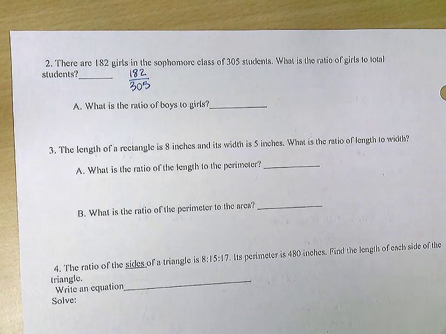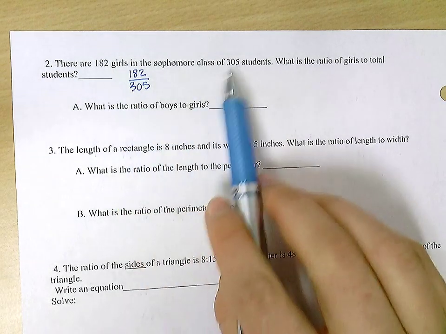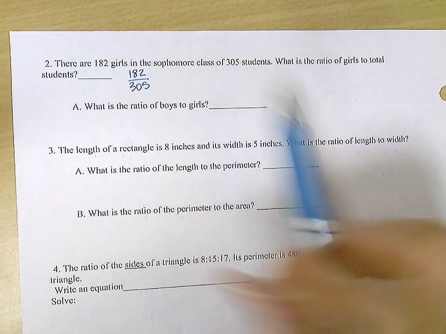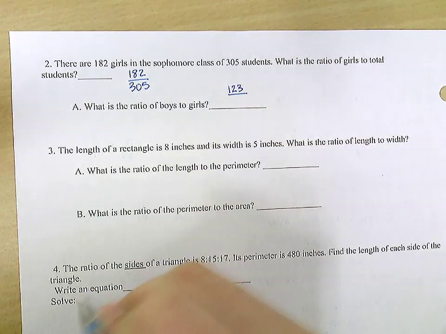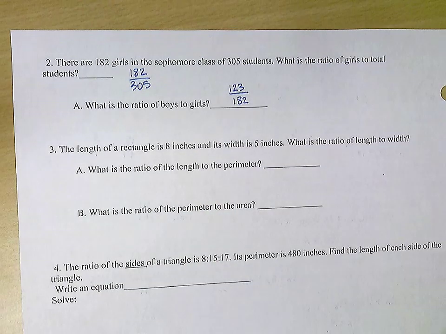Letter A. What is the ratio of boys to girls? So again, you were just given the girls. You'd subtract that from your total students to get the number of boys. So we would have 123 to 182 as our ratio. Okay, questions on those two?